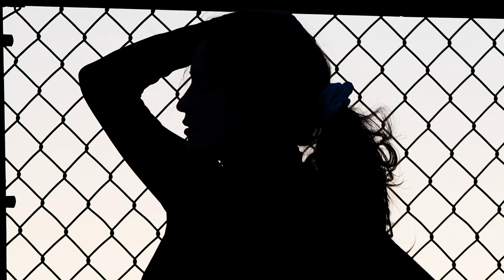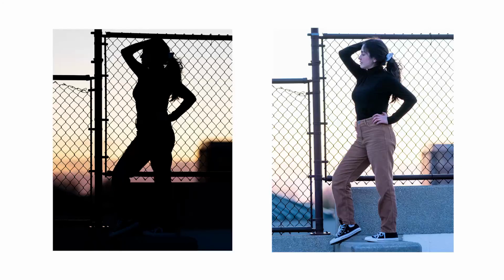So to fix the silhouette, try exposing for your subject. This will result in them being exposed properly, but this will also blow out the sky, which will probably be pure white.